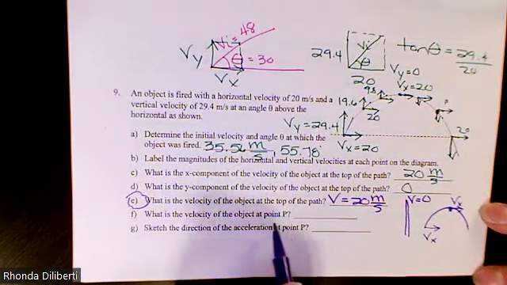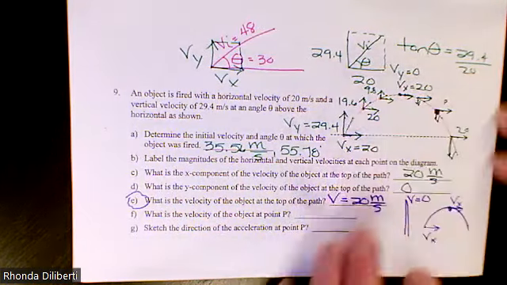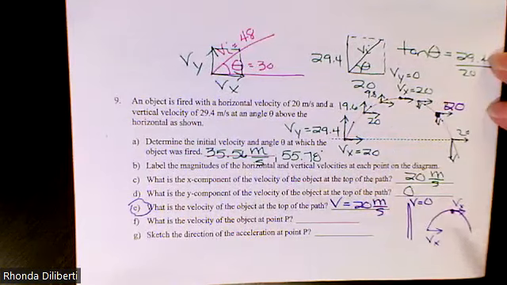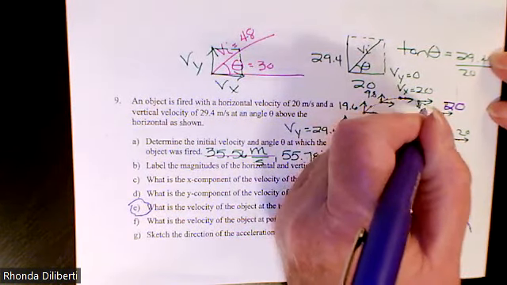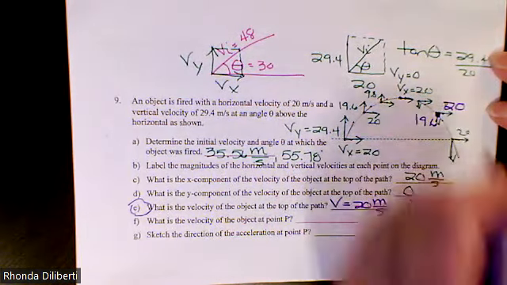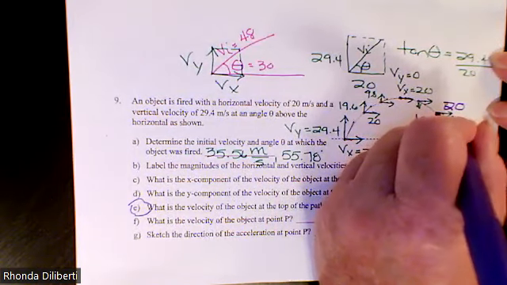What is the velocity of the object at point P? So here's point P. I have to think this through. I know this is 20 in the x direction, and the y component, going 0, 9.8, is 19.6. So I have a 20 and a 19.6. I can parallelogram those.